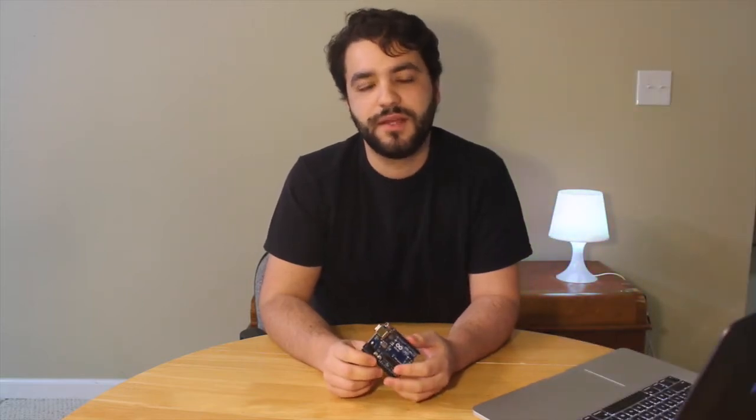So, what is an Arduino? Arduino is this open source hardware prototyping platform that was created to help anyone get started with electronics and start building right away without needing to have a very deep background in electronics and programming.